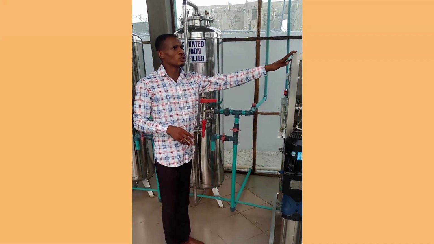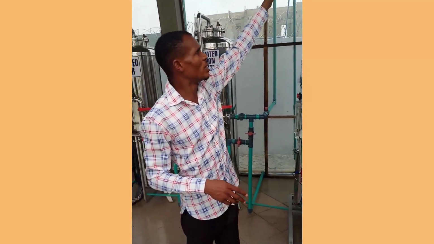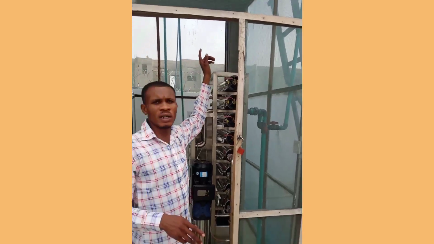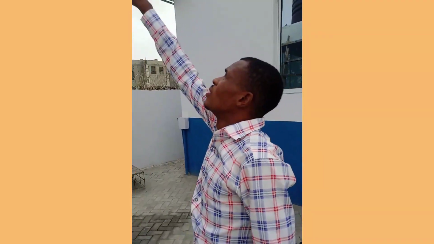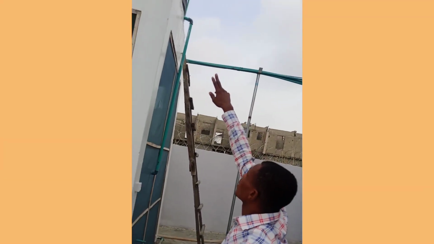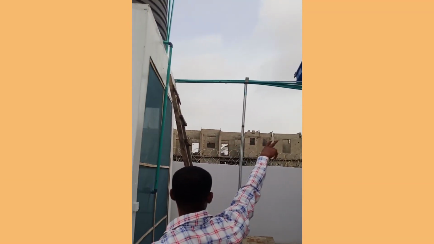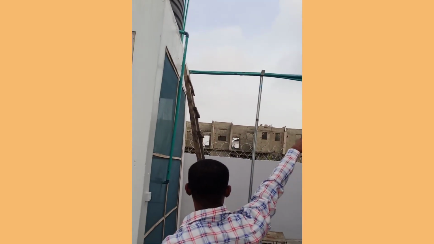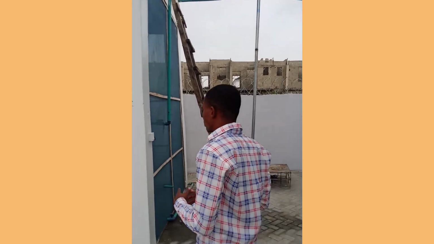I know I've shown you this. If you see the piping, all the piping is the pathway through which the water flows. The water flows from the final treated water tank and goes through all these pipes. These are the pipes. From there we can start our production.